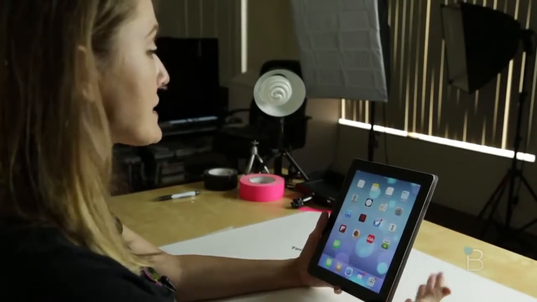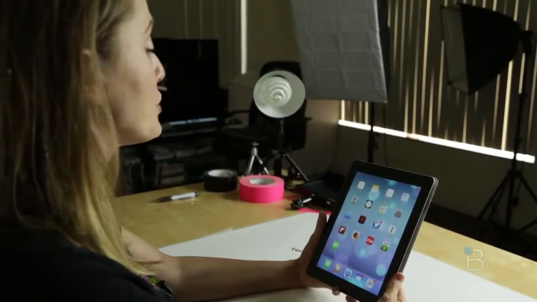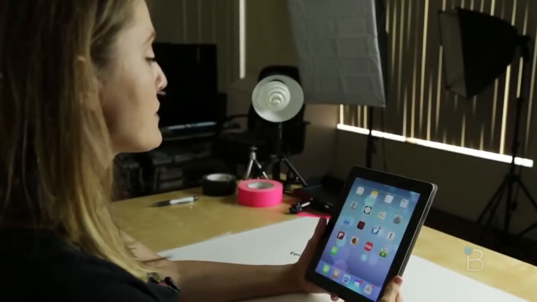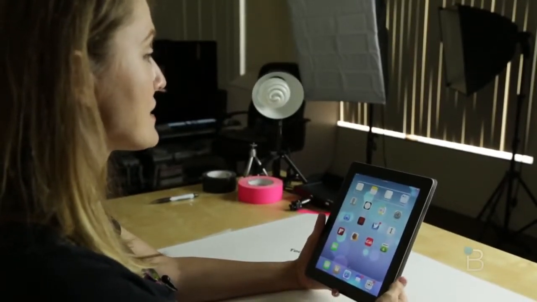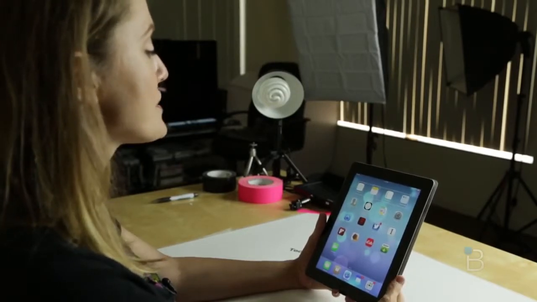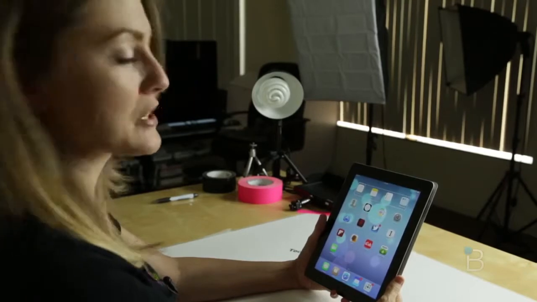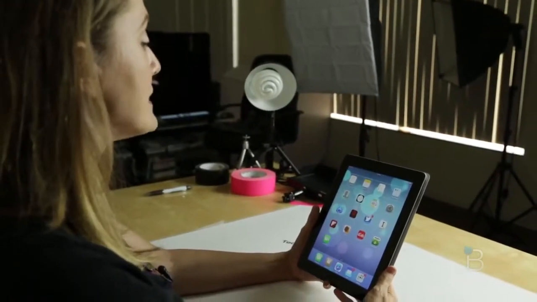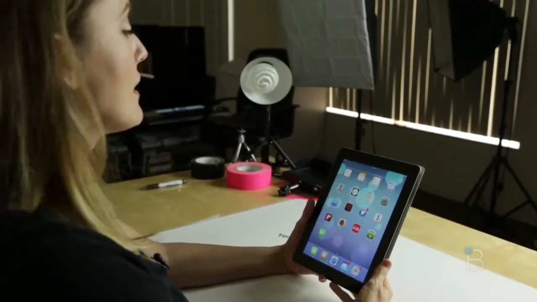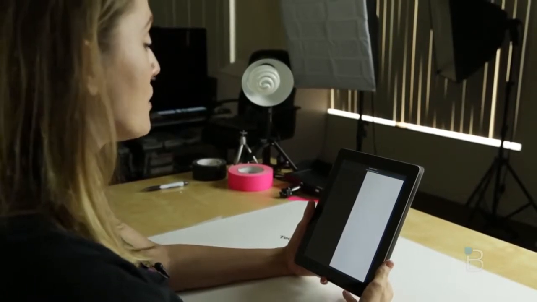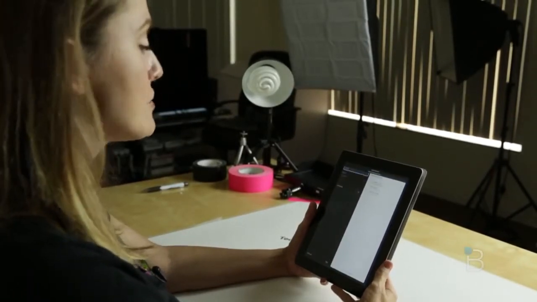Anytime we have expanded accessibility options, it's always great for people who need it. I don't see this being used by anybody who in everyday life does not need the accessibility options. But like I said, it always is nice to see those extra expanded options, especially when people really want or need them. And that is switch control for iOS 7 Beta 2 on the iPad.